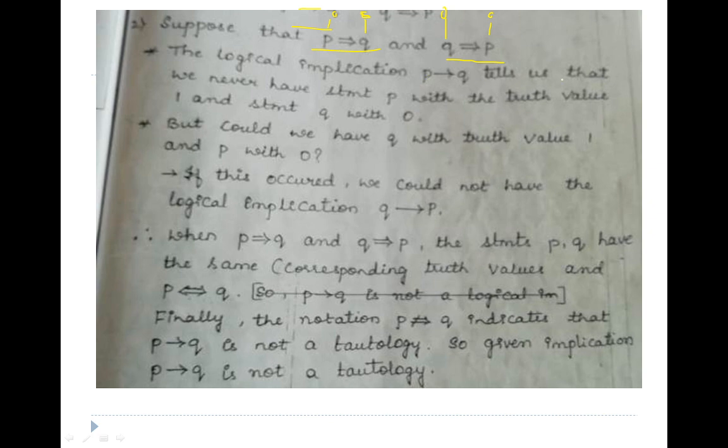The logical implication P implies Q tells us that we never have a statement P with truth value 1 and statement Q with 0. Means they are not going to be different. They must be either 1 1 or 0 0. Here also it can be 1 1 or 0 0, but never 1 and 0, or 0 and 1. If this occurred, we could not have the logical implication Q implies P. That is not going to be satisfied. Therefore, when P logically implies Q and Q logically implies P, the statements P and Q have the same truth values, so P is logically equivalent to Q.